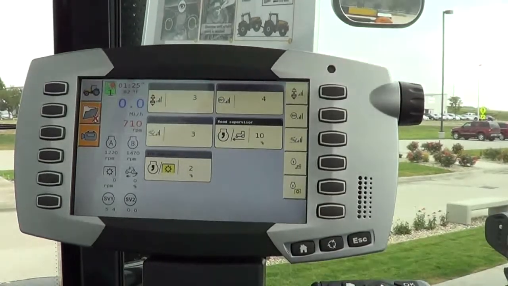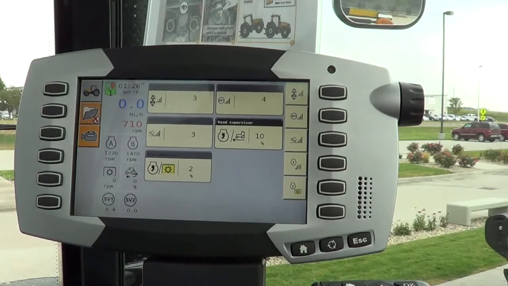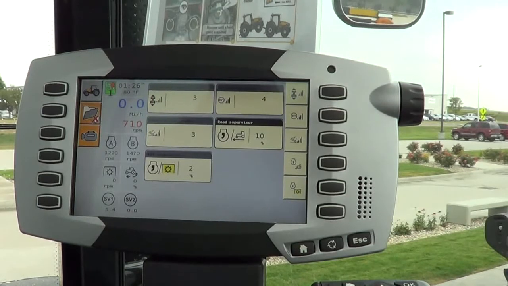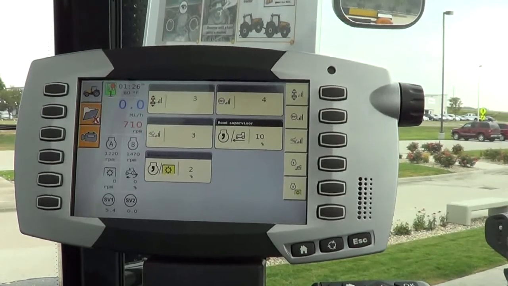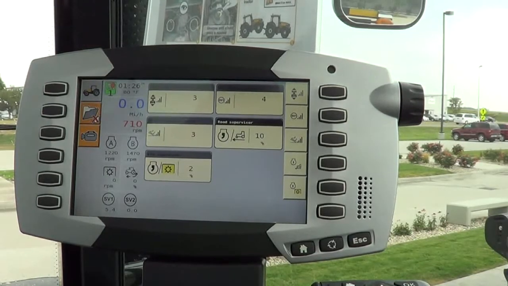The next thing is road supervisor. Now it's called road supervisor, but in all reality it also has to do with your field and road, any travel. That percentage is how far off of your desired speed the tractor will get before it tries to make an adjustment. So what you'll notice is if you are going through the field and you're getting a lot of lunging back and forth, you may have that set too low.